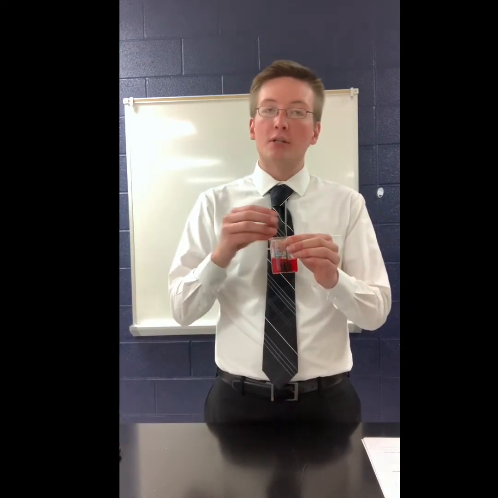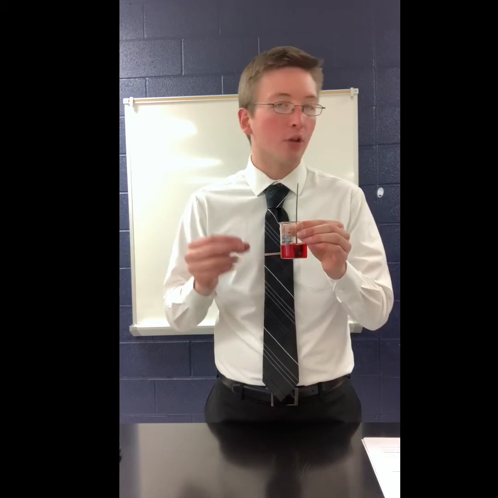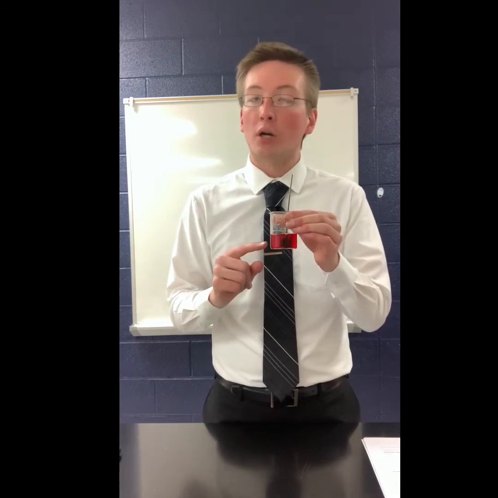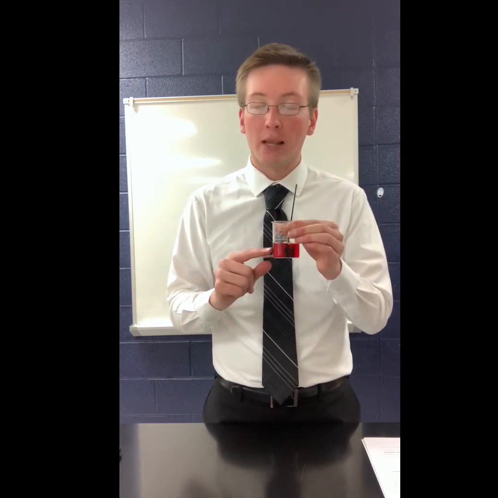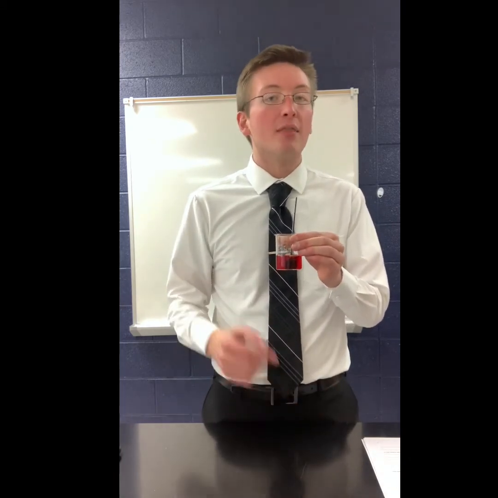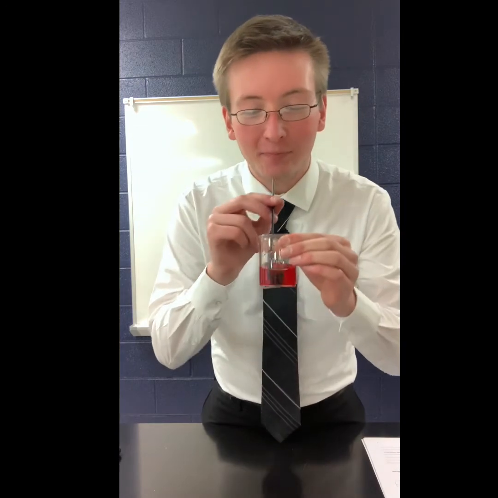What I'm going to do is breathe into this straw, and that straw is sitting inside the solution. And I want you to carefully observe what happens to the color of this solution. After you've observed what happens, there are 4 or 5 questions in your lab handout that you need to answer that reference what happened through this observation process. Here we go.